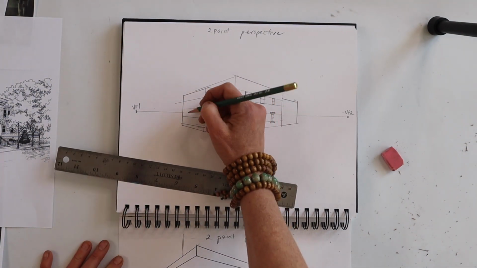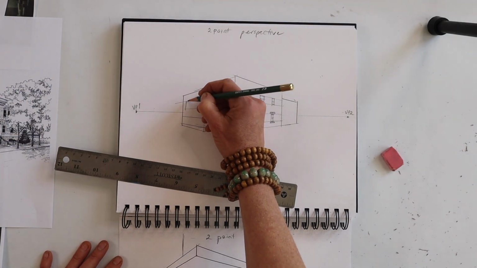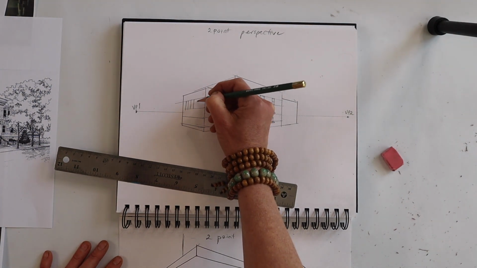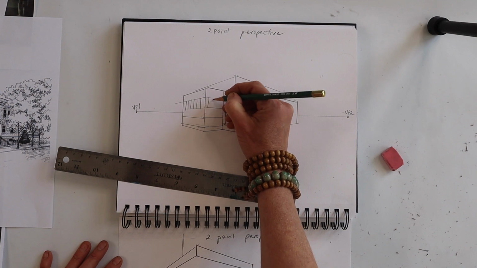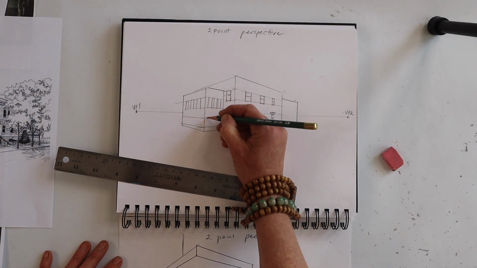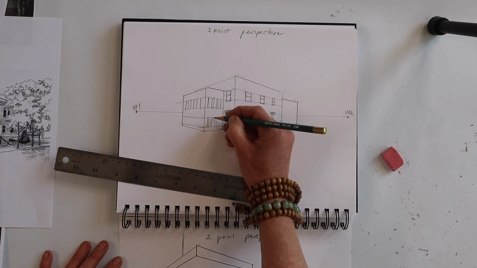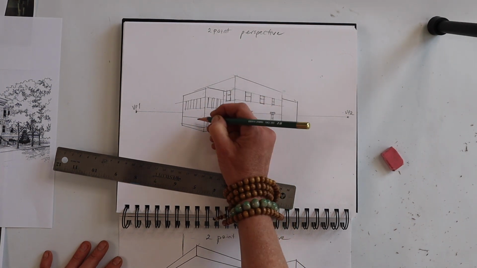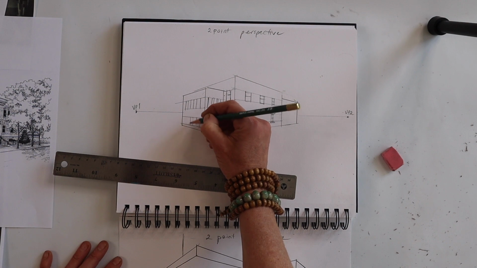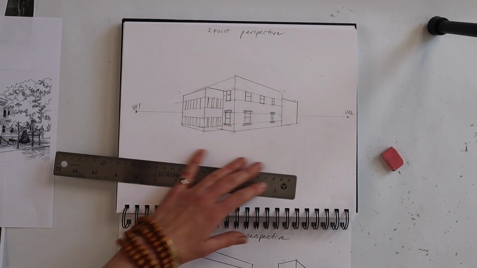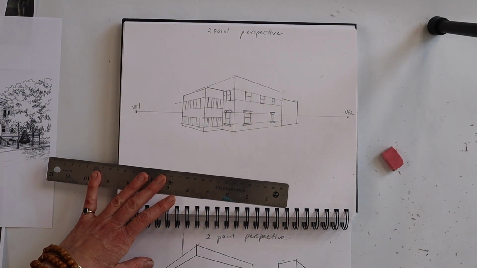So right here, there are some windows. And in here, there are 3 windows. All of these lines are perfectly vertical, right? And these lines are perfectly vertical. Okay, so that's how you would sketch in those details.